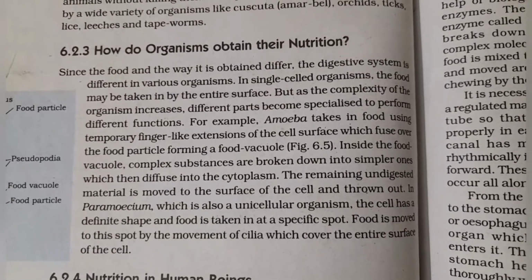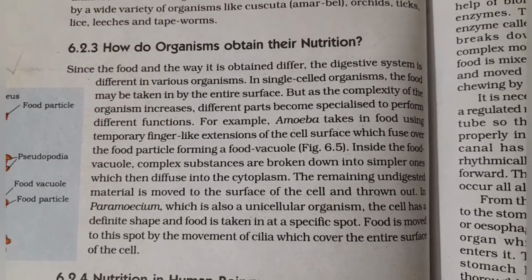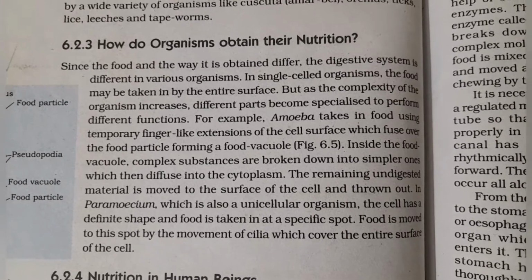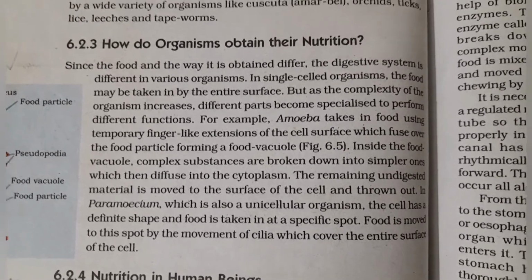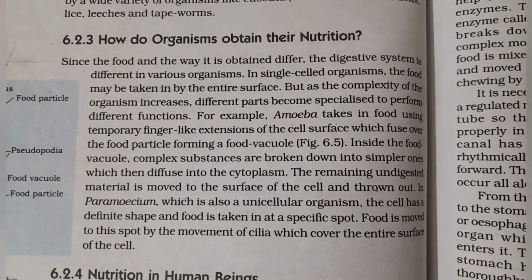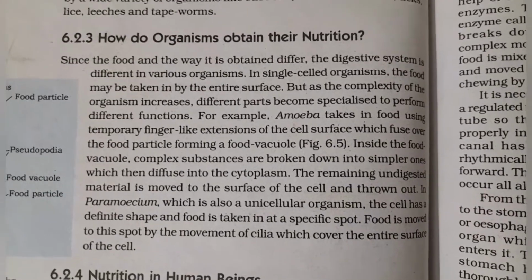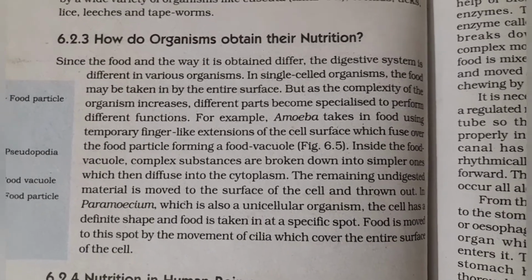So now we are seeing how organisms obtain their nutrition. Since the food and the way it is obtained are different, the digestive system is different in various organisms. In single-celled organisms, the food may be taken in by the entire surface.